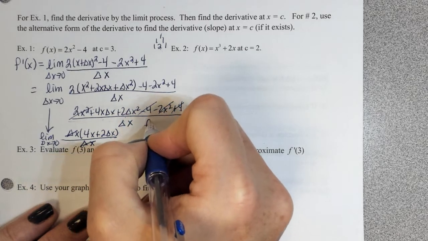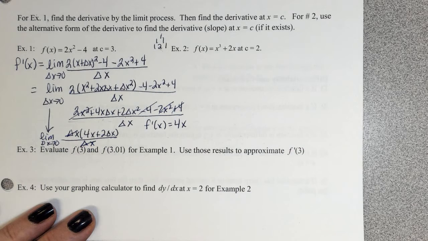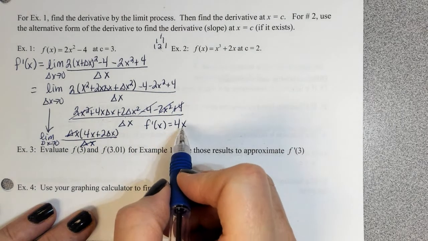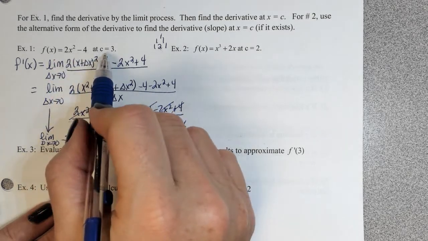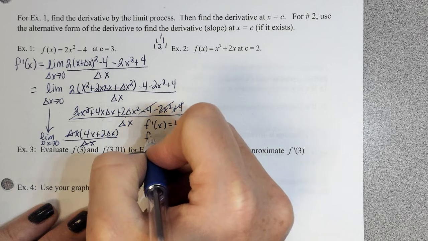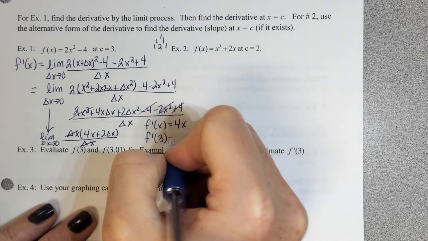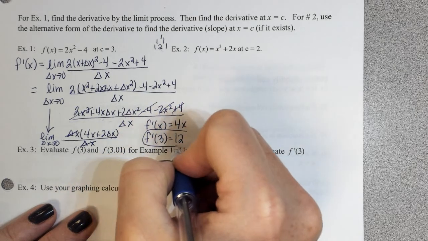And I can say f prime of x is equal to 4x. That's my general derivative. But it's asking me to find the slope at c equals 3. So to do that, I'm going to find f prime of 3. That means in my derivative, I plug in 3 and I get 12.